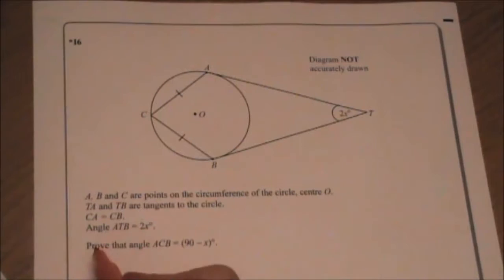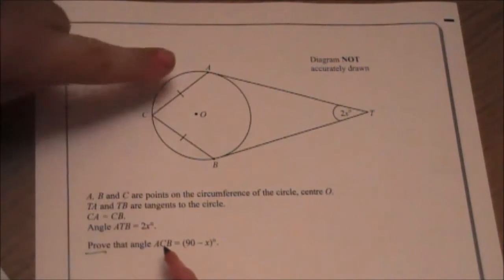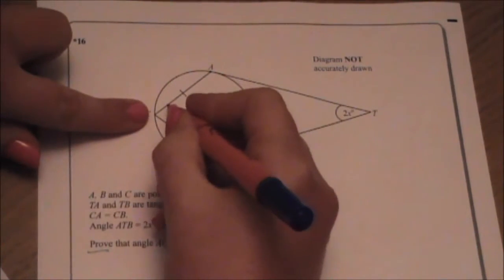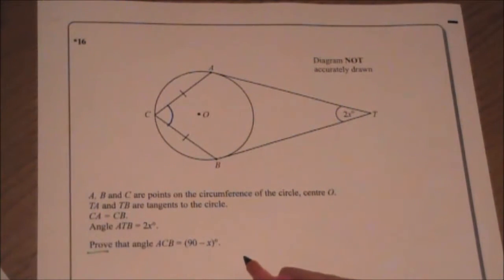Now this question wants you to prove that the angle ACB equals 90 minus x degrees. The fact that it's asking you to prove something means that they've already given you the answer. They want you to show workings out to get there. First thing I'm going to do is mark on the angle that I actually want to find, and it's angle ACB. So that's the angle that I need to prove is equal to 90 minus x.